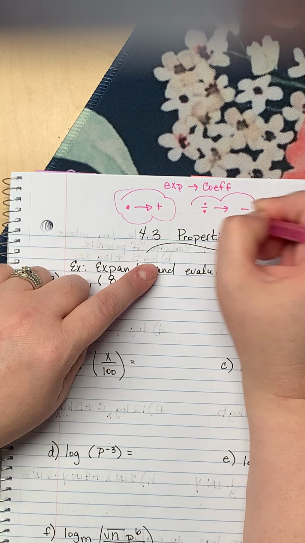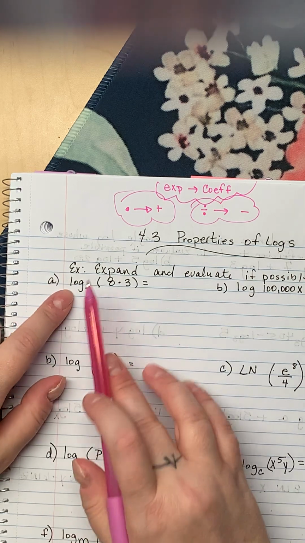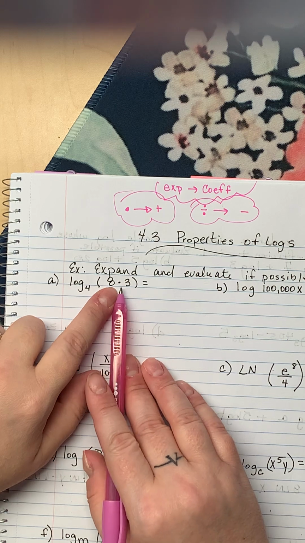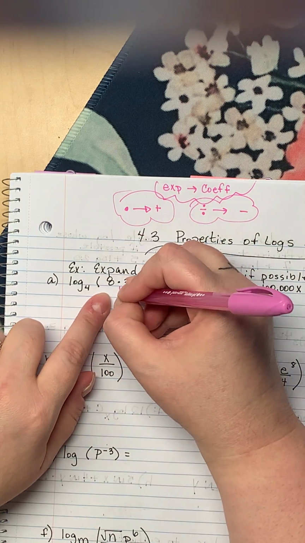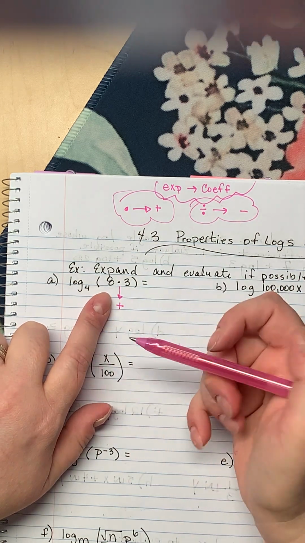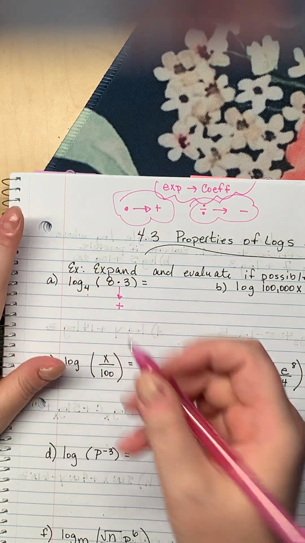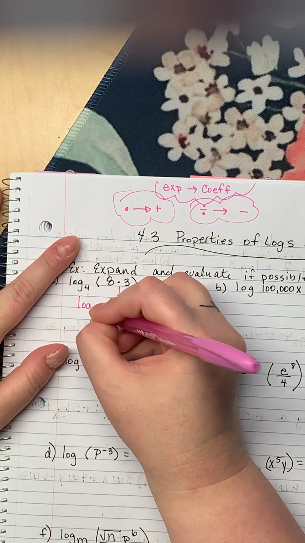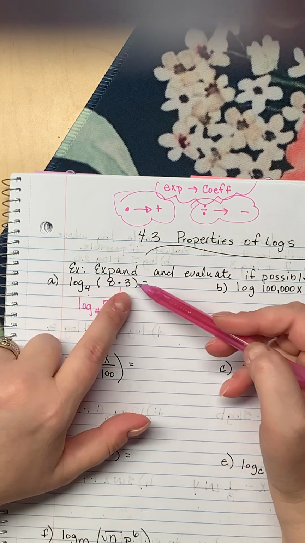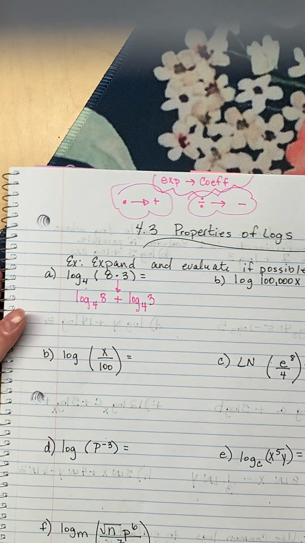There's a couple of other things that you kind of have to remember, but other than that, these are the three basic rules. So let's look at part A. The first thing we do is figure out which rule we're going to use. Well, we have multiplication. So to expand this, the multiplication is going to become a plus sign. And then to expand it, we're going to put a log base 8 before the plus sign. So log base 8. And then plus, now log base 3. Log base 3.